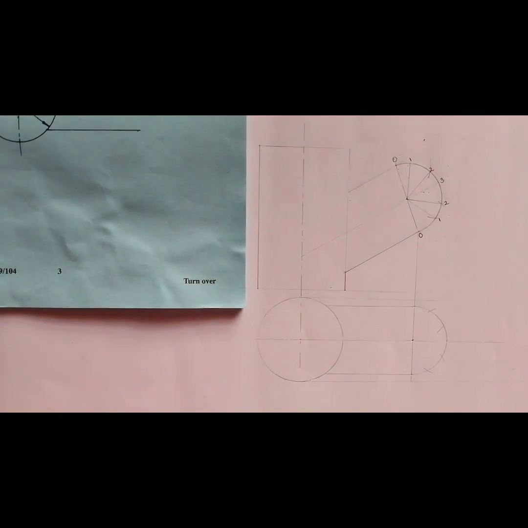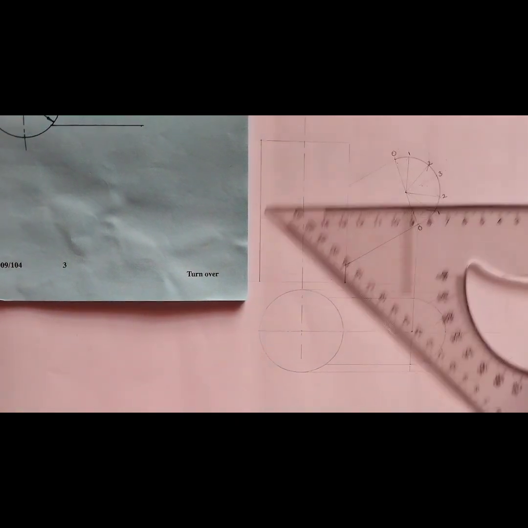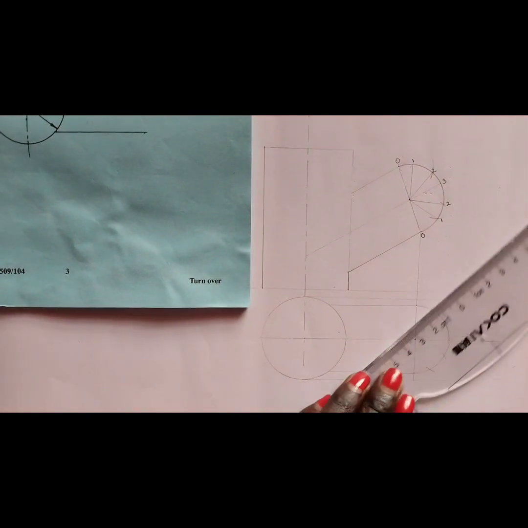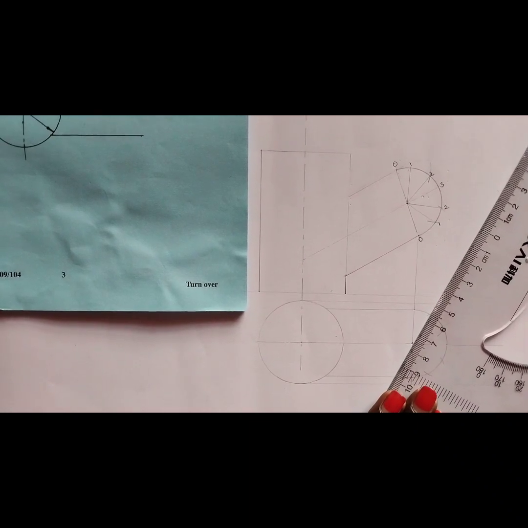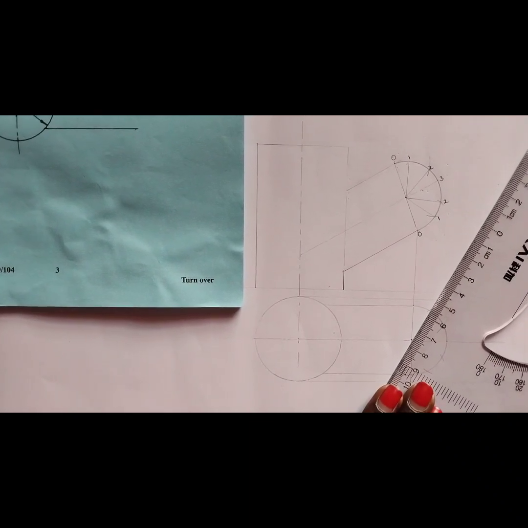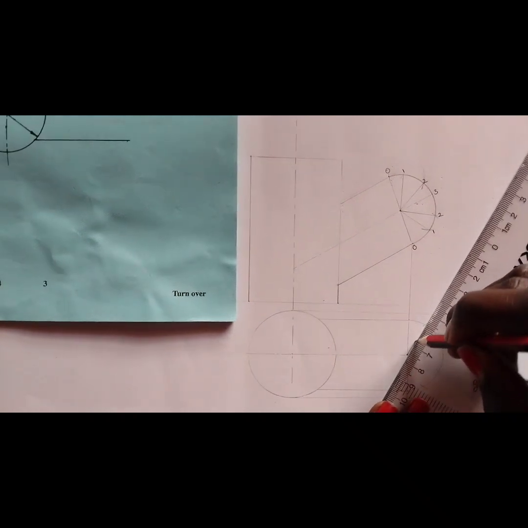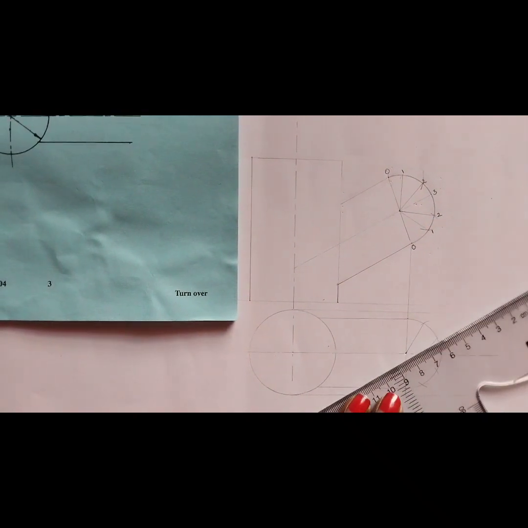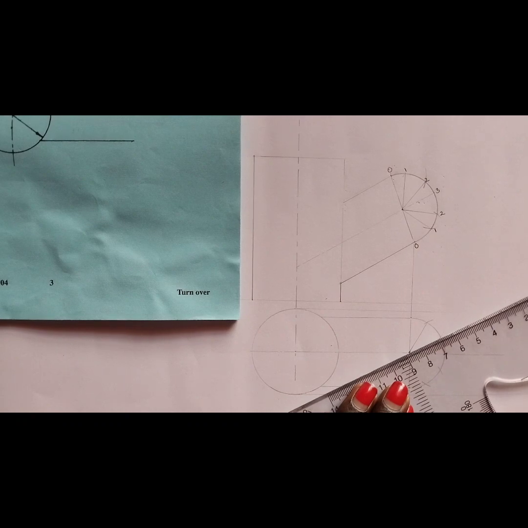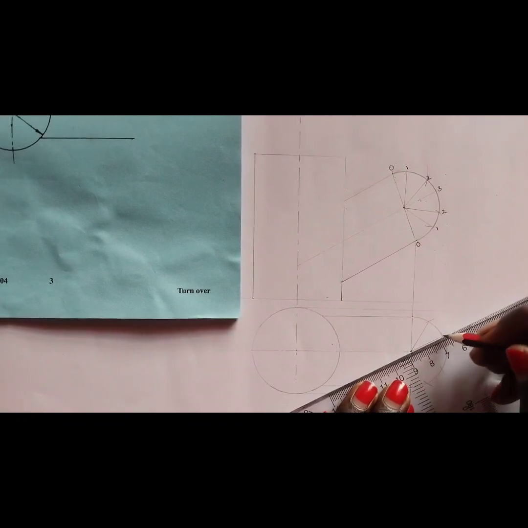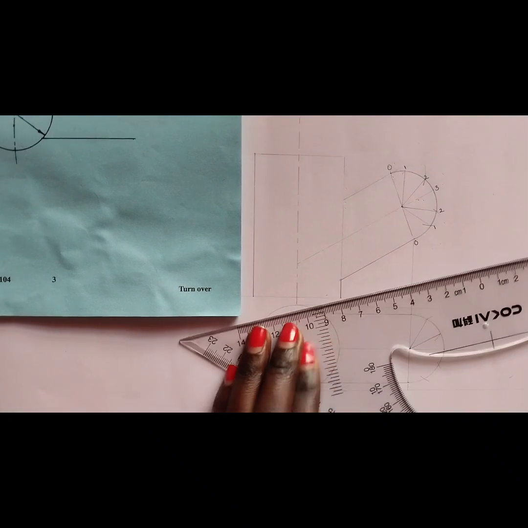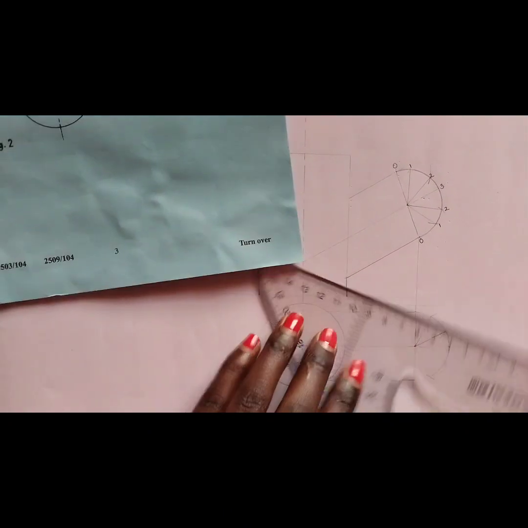So we already have the subdivision. I'm going to join it with the center of our semicircle. Make sure you are accurate.